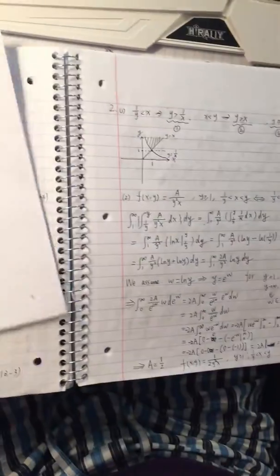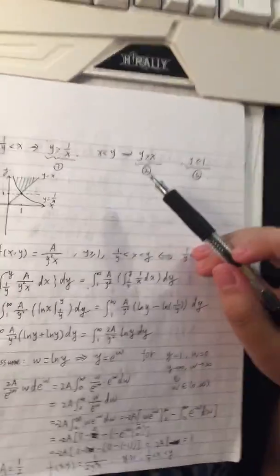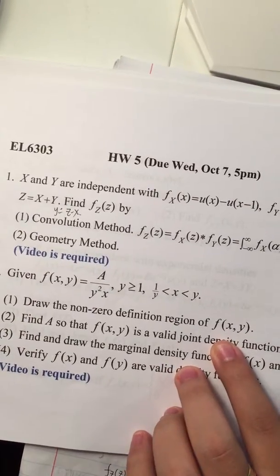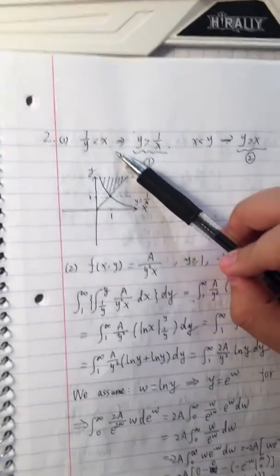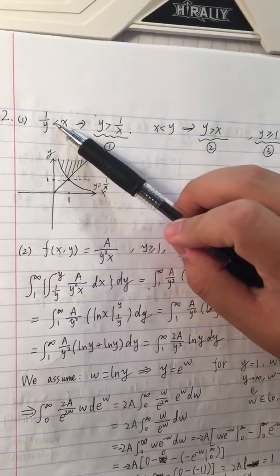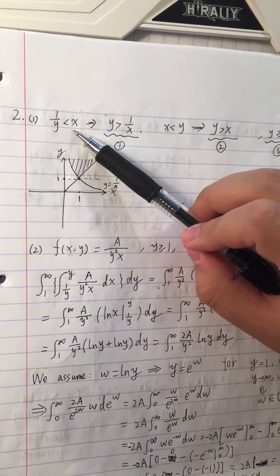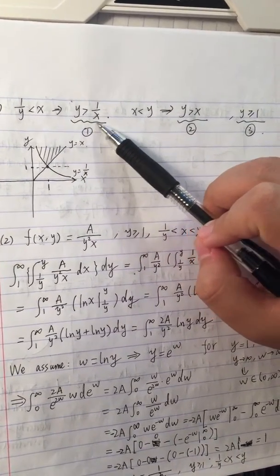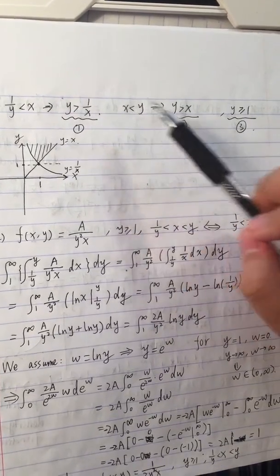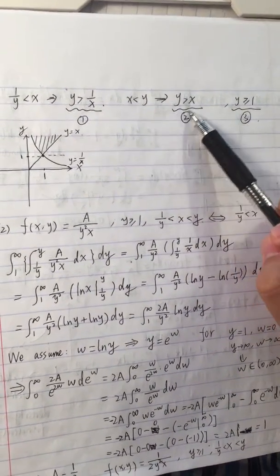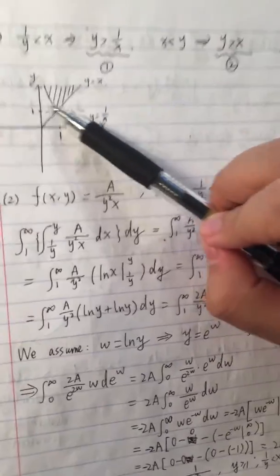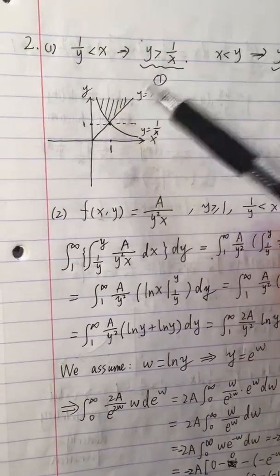For the second question, first we draw the non-zero definition region of fxy. How to draw that: first we get x is more than 1 divided by y. So from this section, we can get that y is more than 1 divided by x, and x is less than 1, so y is more than x, and y is more than 1, so we can do that like this, and we can get this region.